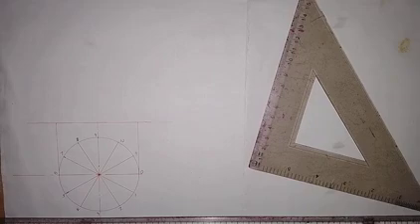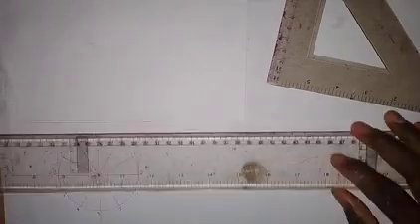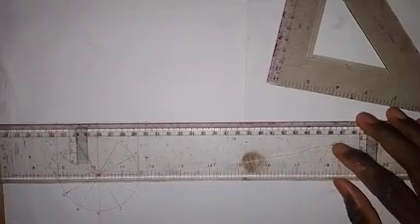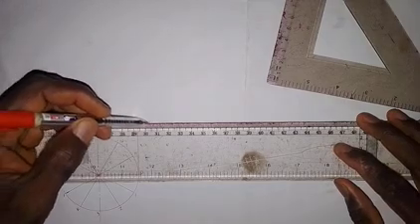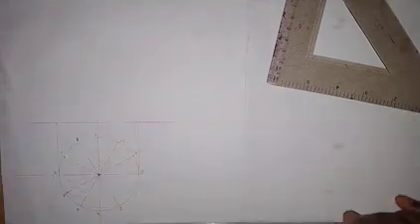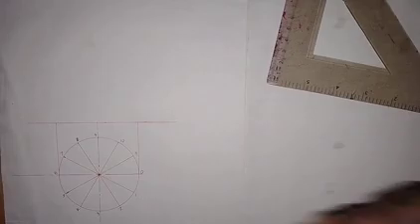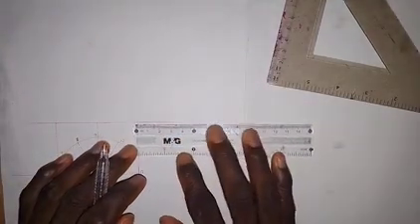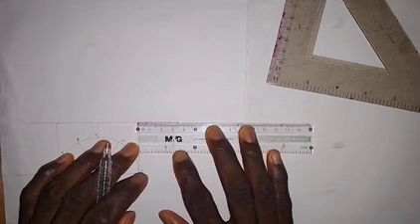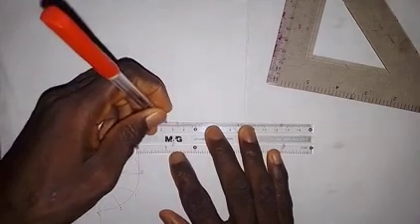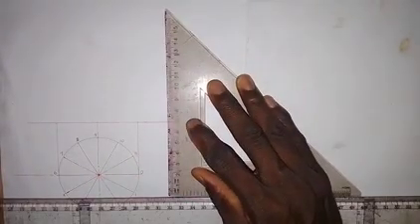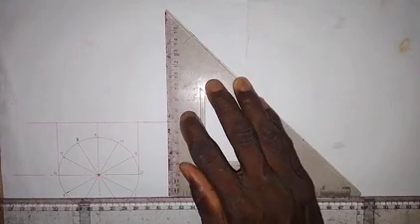Having done this, the next thing we need to do is extend this horizontal line. It's already extended, but it is not really shown. We are going to take a measurement of 25 millimeters from this point. Don't forget that the cone is an oblique cone. So we have this point, and at this point I'm going to draw a vertical line.